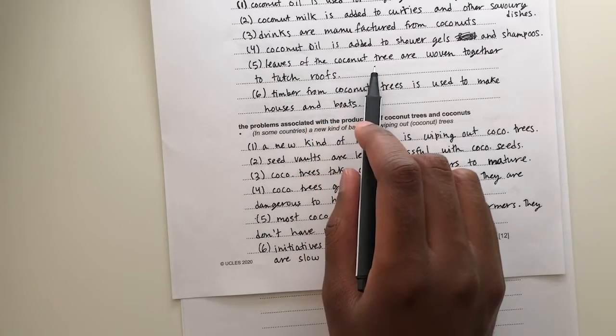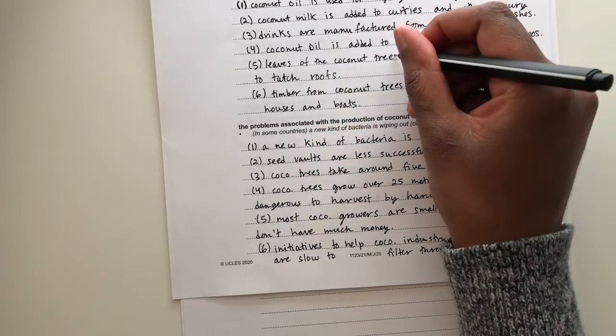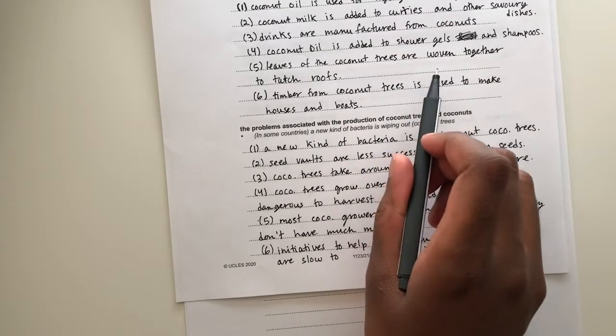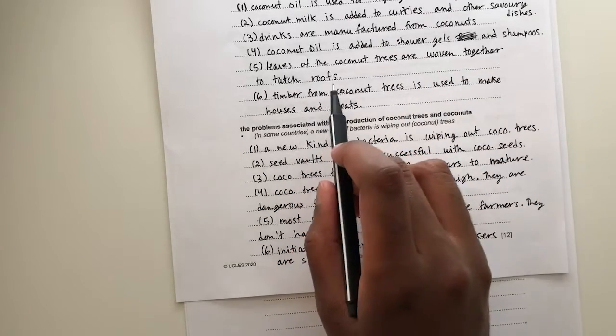Leaves of coconut trees are woven together to thatch roofs.